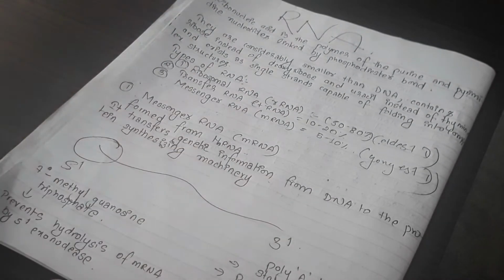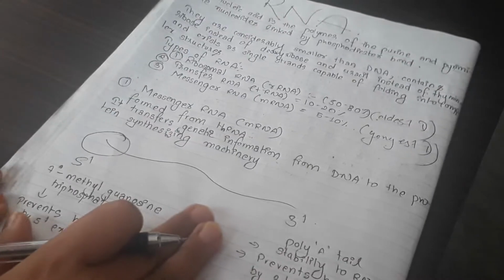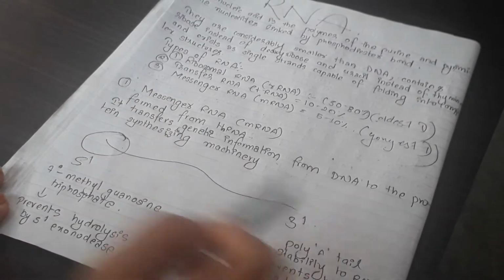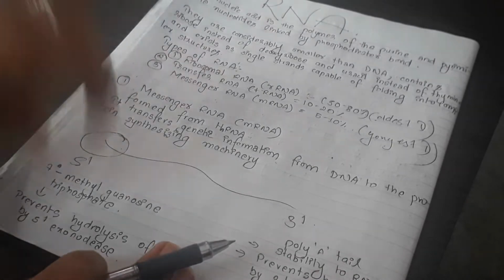So messenger RNA, being the youngest, will go to the DNA and take the necessary genetic information to the protein synthesizing machinery. That's the work of messenger RNA. Now this messenger RNA has a head part and a tail part, that is 5' and 3'. We usually get confused about the 5' to 3' direction.